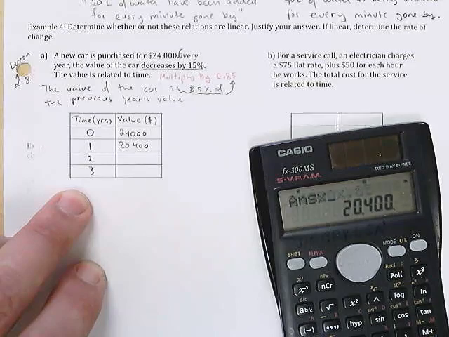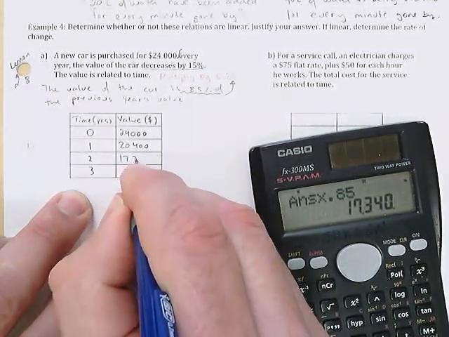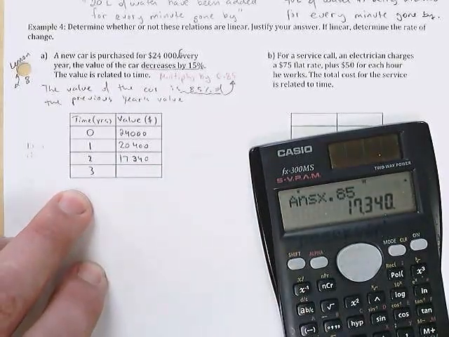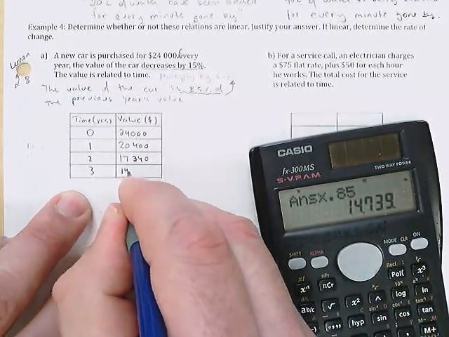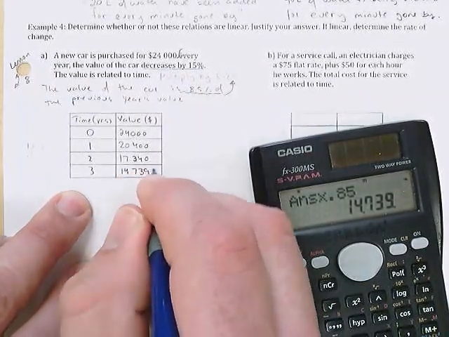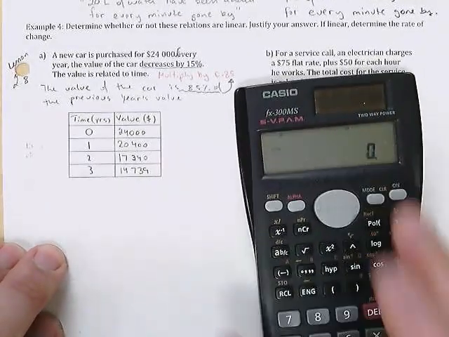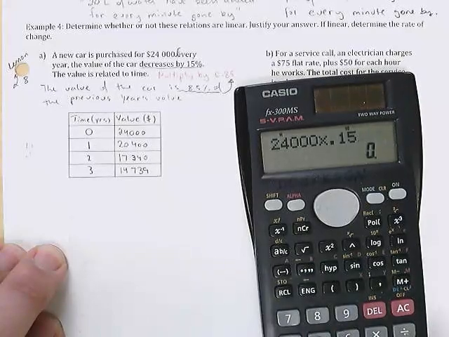Then you multiply that by 0.85 again to get the next year's value, 17,340. Then times 0.85 again to get 14,739.